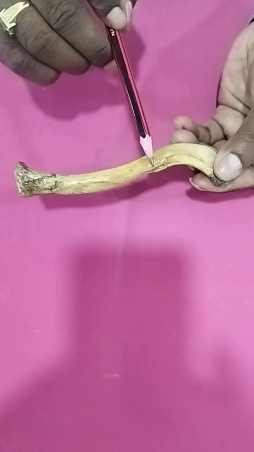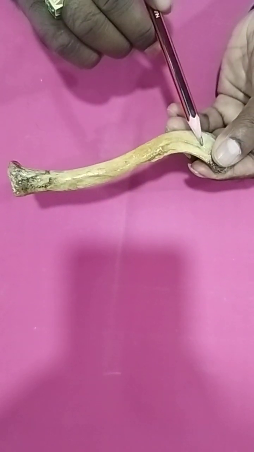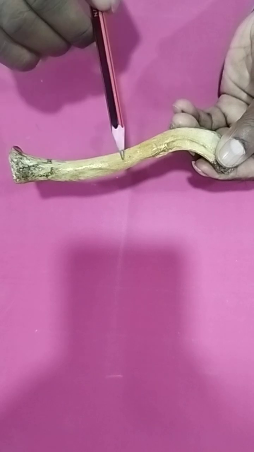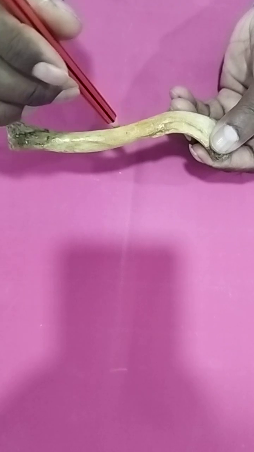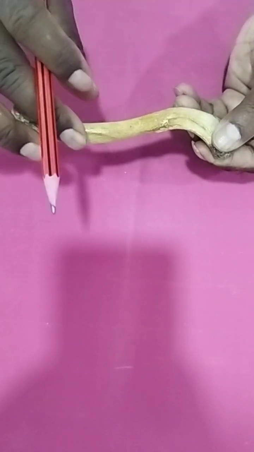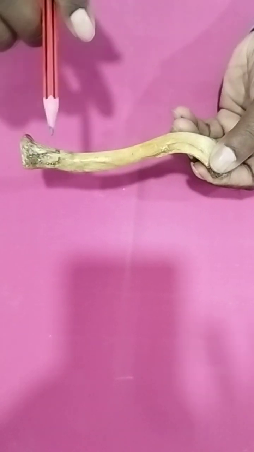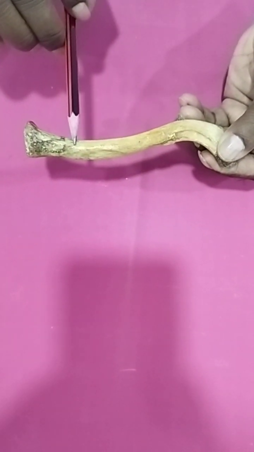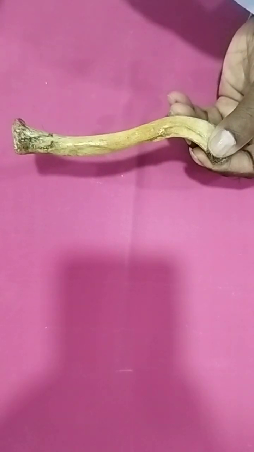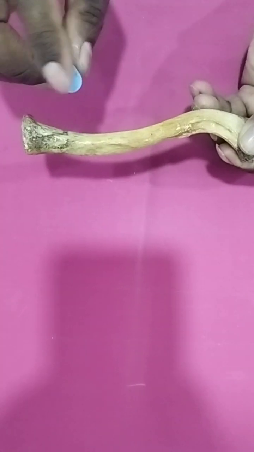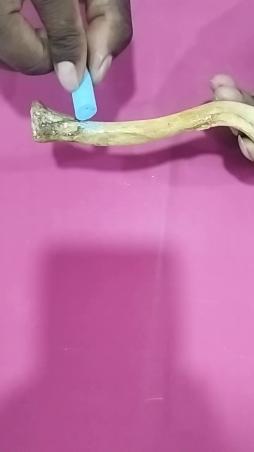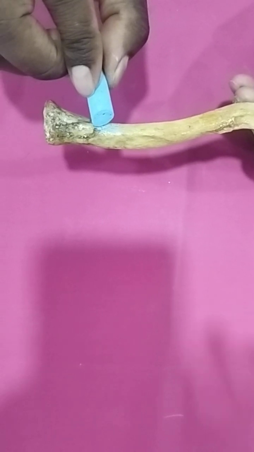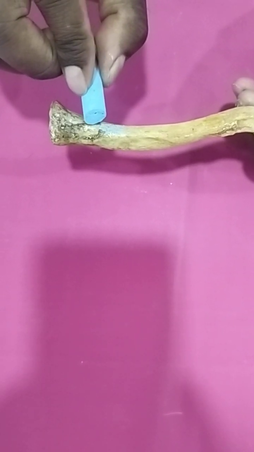Next, the shaft. The shaft is divided into two parts, medial 2/3 and lateral 1/3. The medial 2/3 has a superior surface, inferior surface, anterior surface, and posterior surface. Mainly the superior surface gives origin to the sternocleidomastoid muscle. The sternocleidomastoid has two heads, one from the sternum and another from the clavicle.